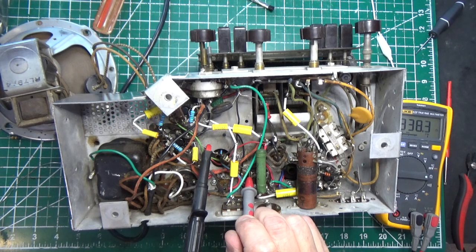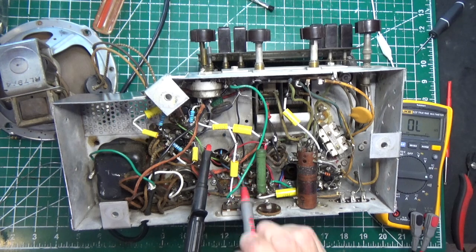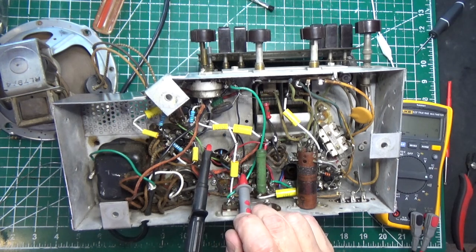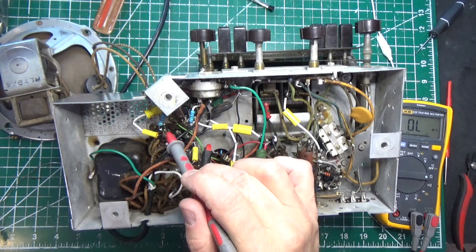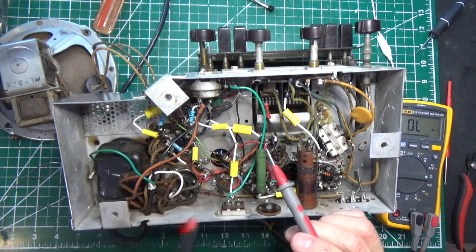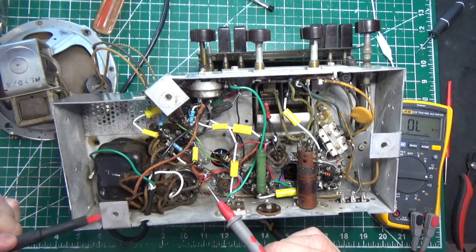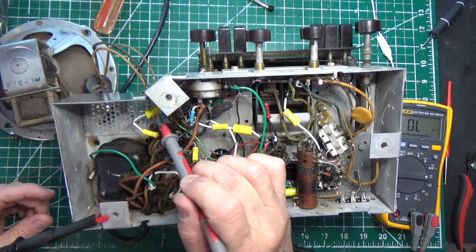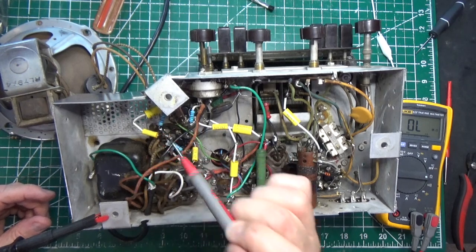Getting about 338. Definitely within tolerance. So this is good enough to go, although I'm going to replace these resistors. I don't like the way they look. But our cathode resistor here is good, and of course our cathode resistor on this one is also good.